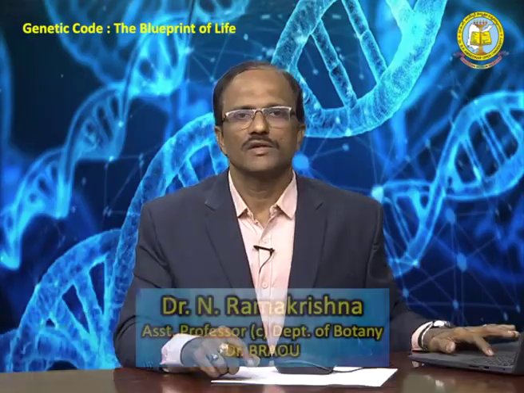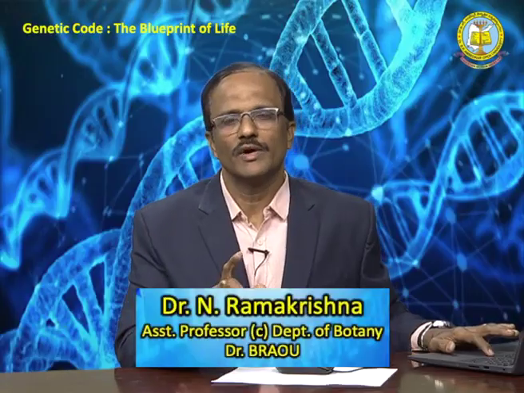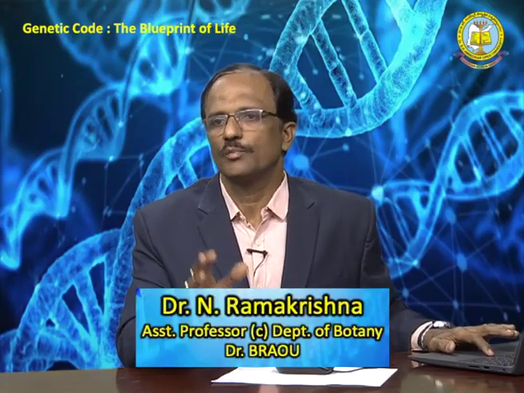What are the key molecules involved in protein synthesis? DNA, RNA, tRNA, ribosomes and enzymes. These are all involved in protein synthesis. These are the most important key points: mRNA, tRNA, rRNA, ribosomes and enzymes are all involved when the protein is synthesized.